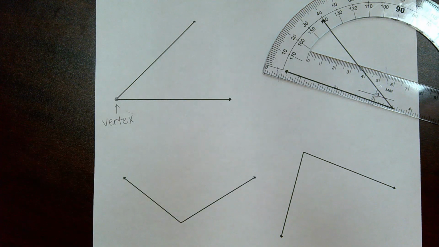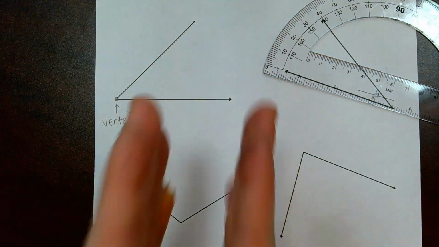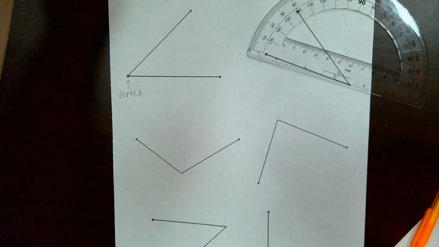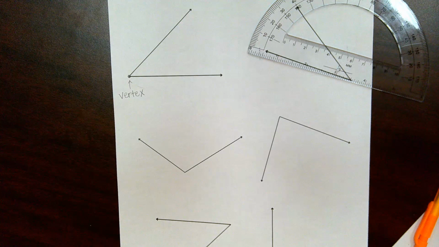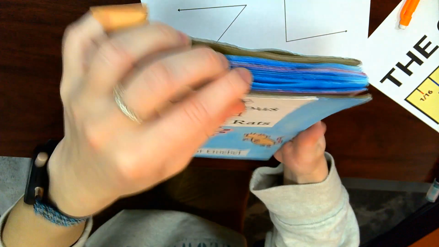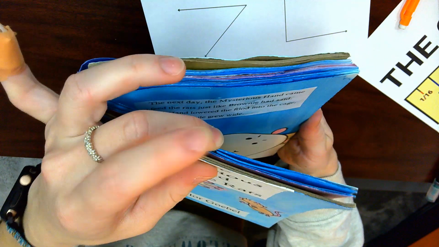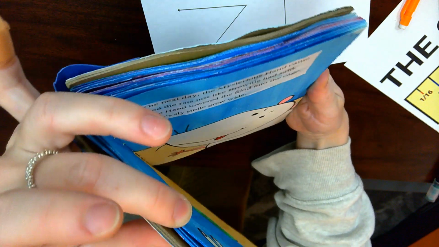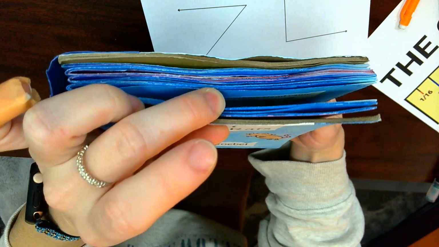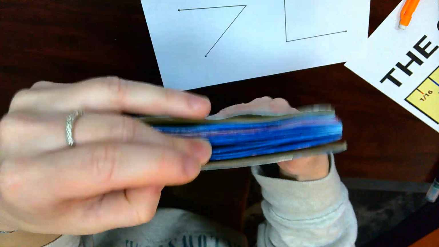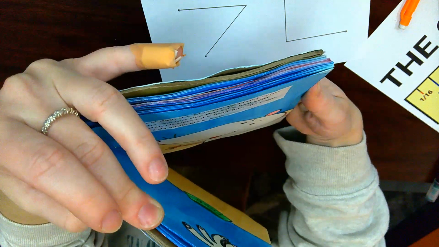What that basically is, we can imagine an angle like a book opening and closing. Like if I have, here, let me grab a book. If I have a book here, like this, and I open and close the book, this is my vertex. This is the angle getting bigger, bigger, bigger. This is the angle getting smaller, smaller, smaller. So what we're really measuring is how large the opening is getting.